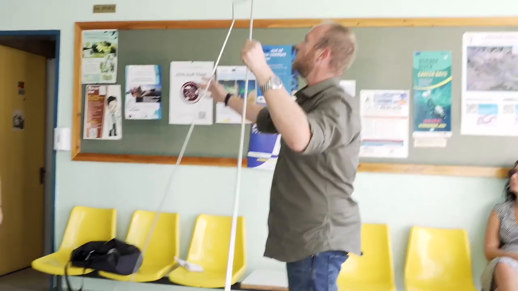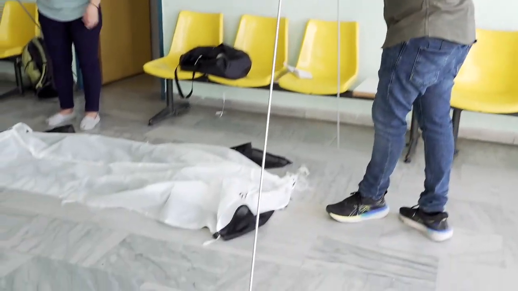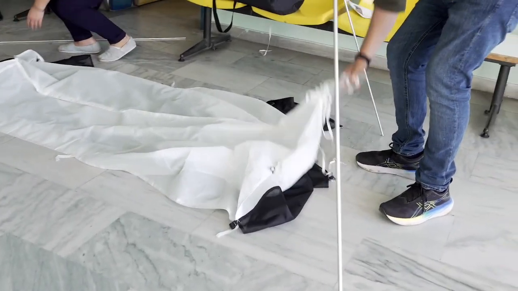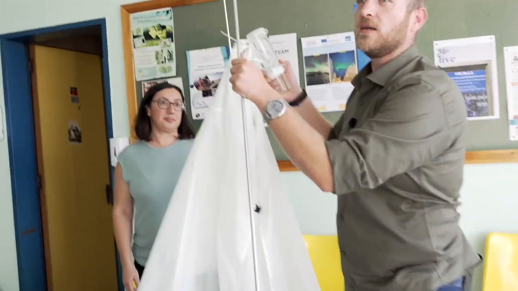And we start from the front side. The front side of the trap is the one who has the bottle. Inside here, we collect the insect.